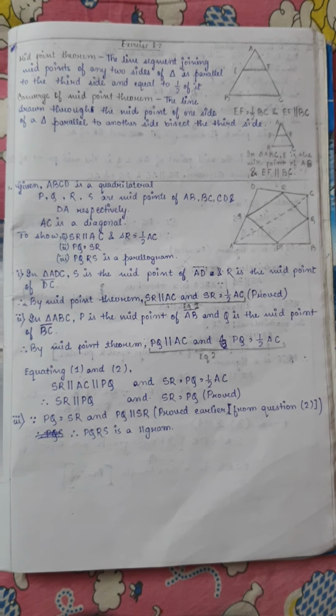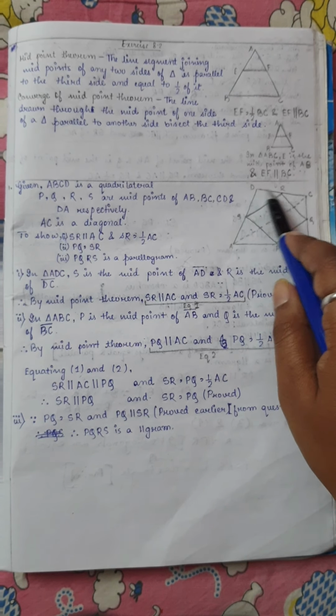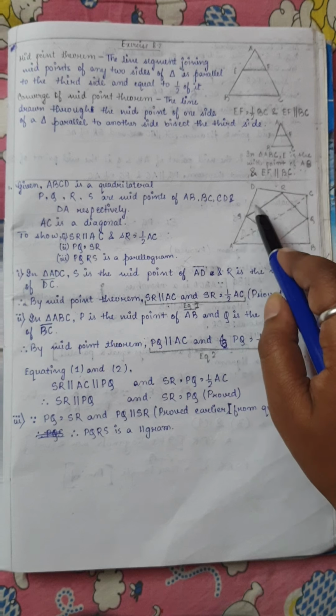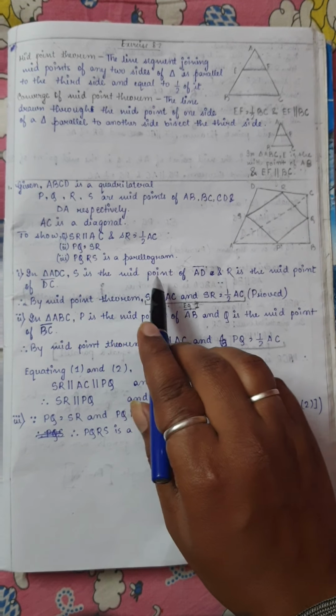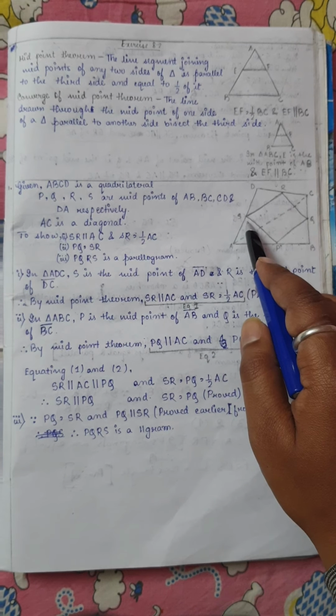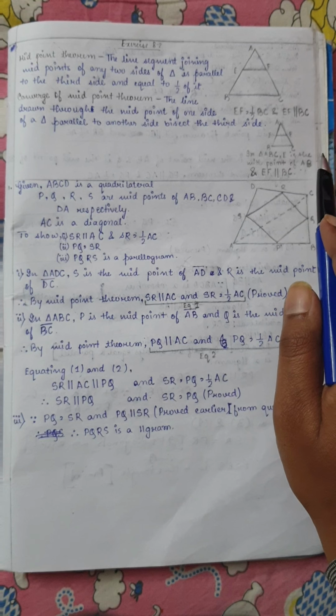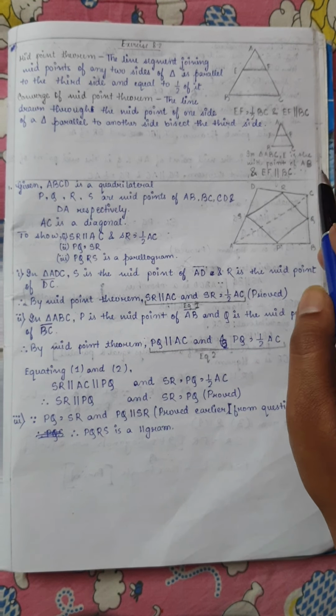at first in triangle ADC, look carefully, in triangle ADC, this triangle, S is the midpoint of AD. It is given that S is the midpoint of AD, and R is the midpoint of DC.